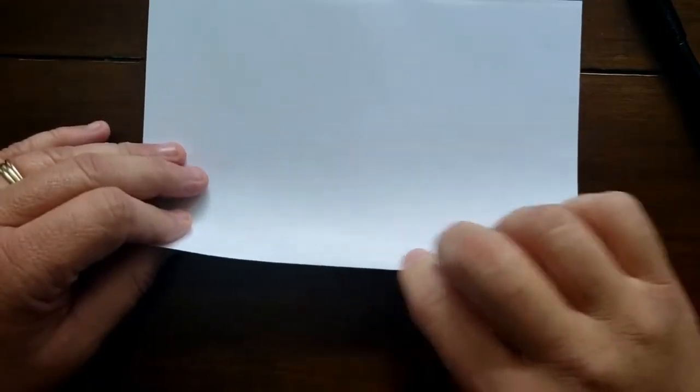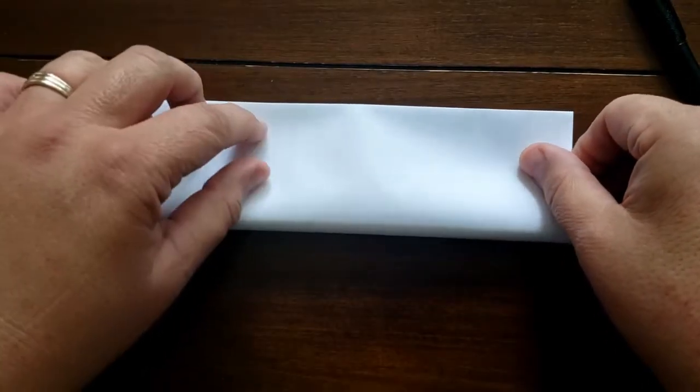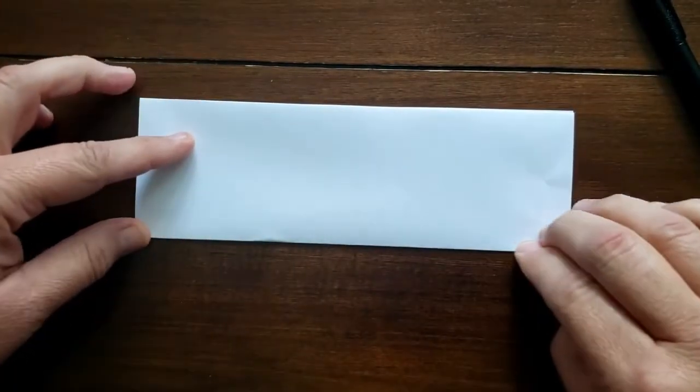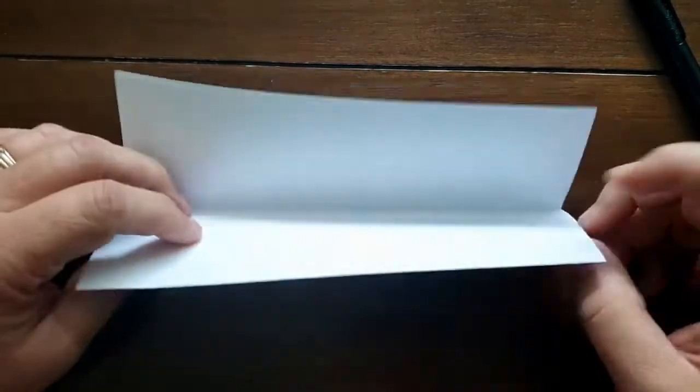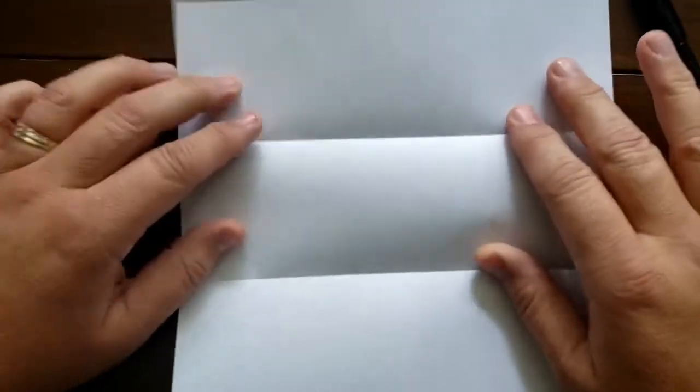Then we'll take this folded edge and mirror that step one more time, which will divide the paper into 4 equal sections, like so. Now that you've divided your paper into 4 sections, it is time to create our flea map.